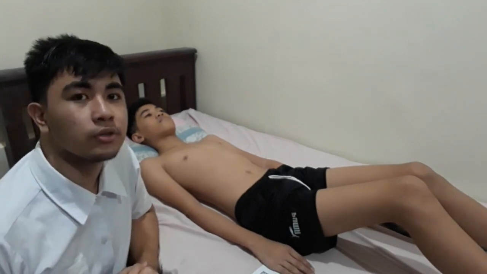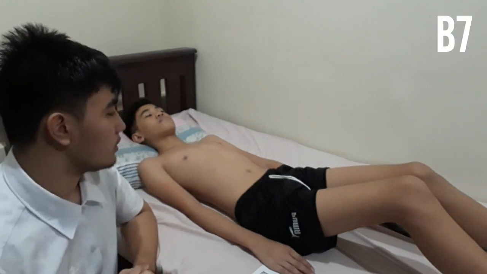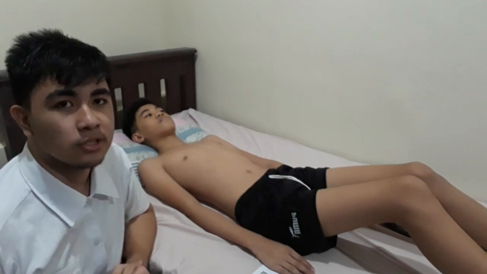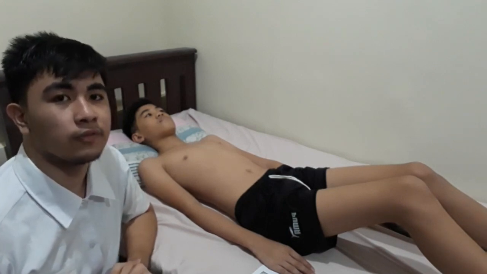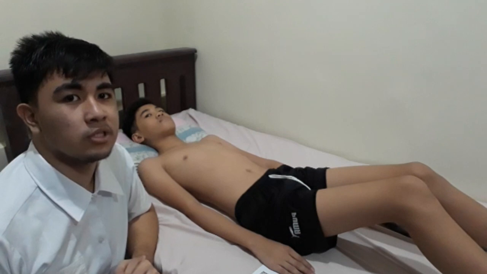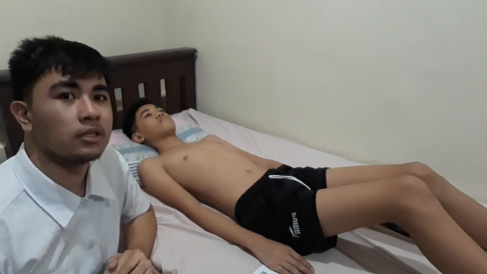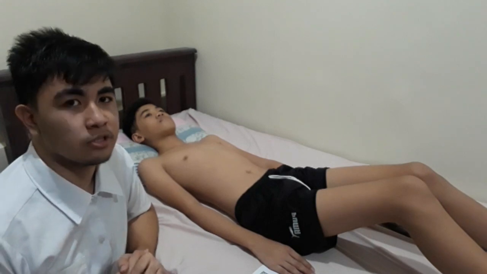Now we'll observe for the contour of the abdomen. Based on the inspection, the abdomen has no sunkenness, no distension, and no ascites, so the contour of it is normal. And looking for the symmetry, we'll compare one side of the abdomen to the other side, and based upon inspection, the abdomen of the patient is symmetrical.